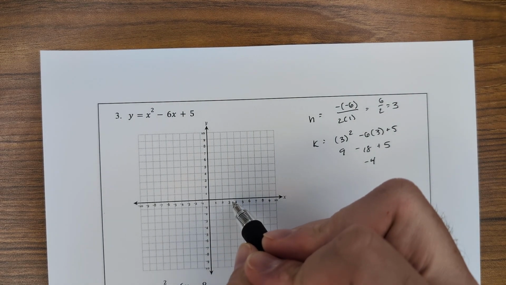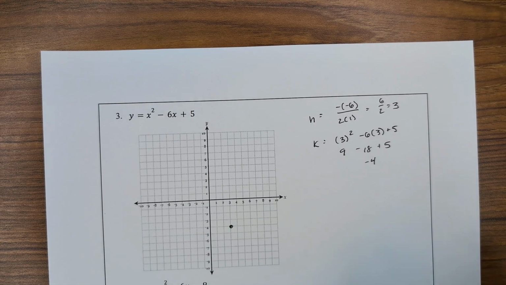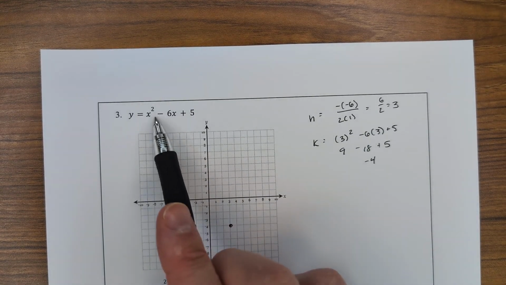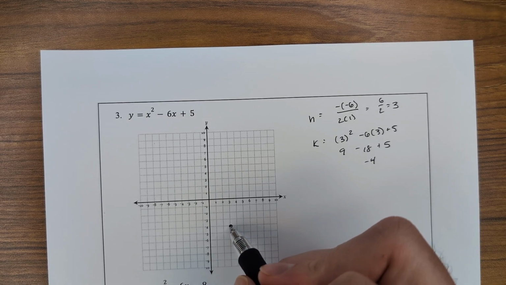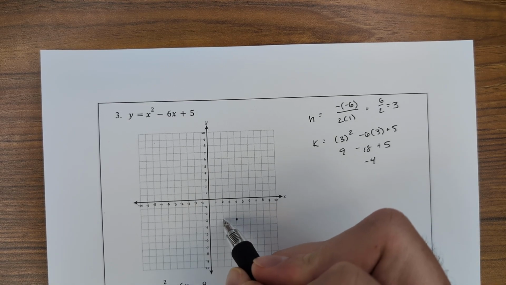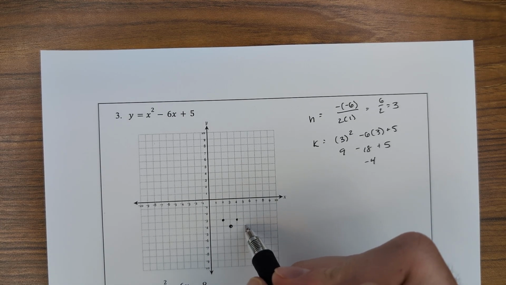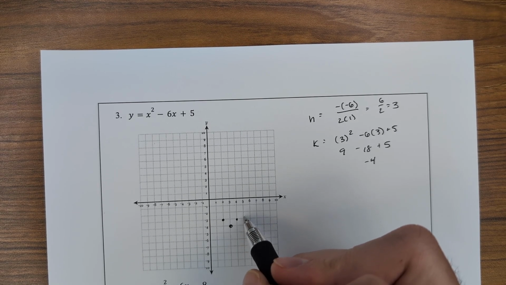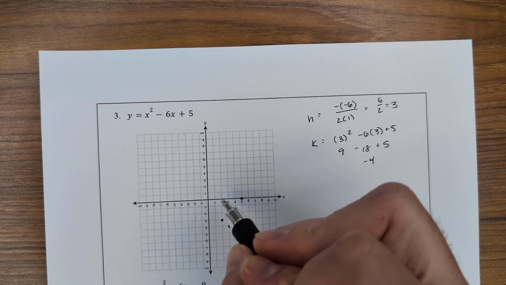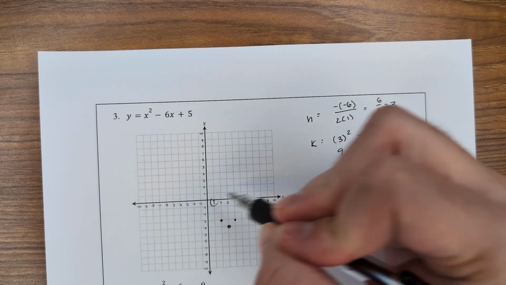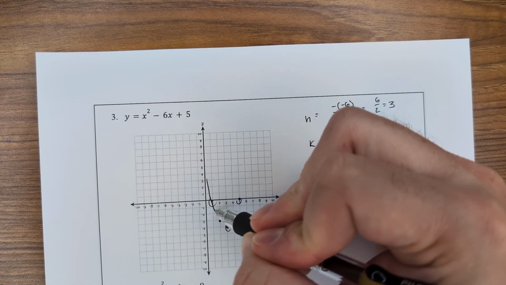So 3 comma negative 4 is where we start. So positive a value, so we're going up. So over 1 up 1, 1 squared is 1. Same thing on the other side. Over 2 up 4, 2 squared is 4. 1, 2, 3, 4, 4. So there's my 2 intercepts, there's my vertex.